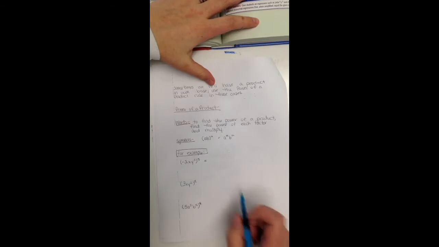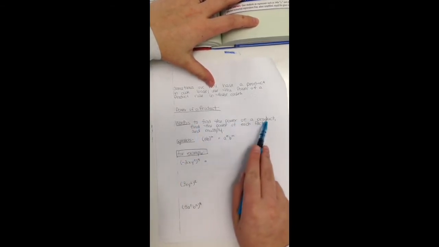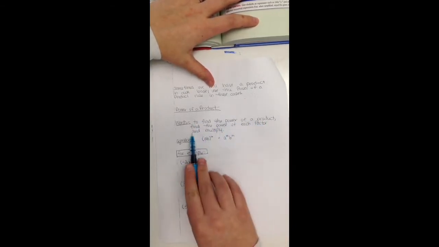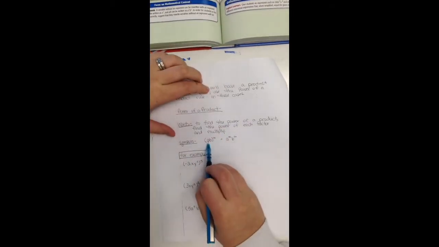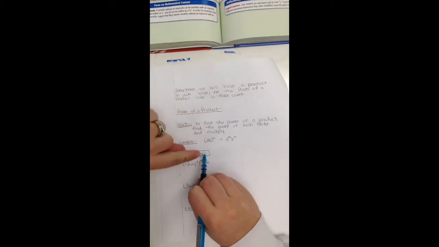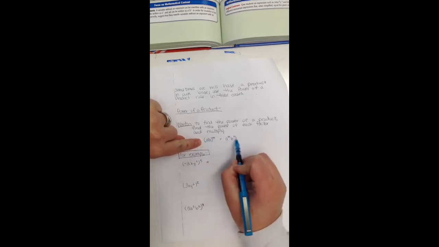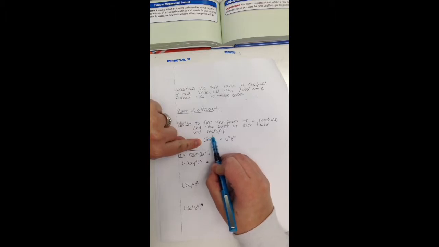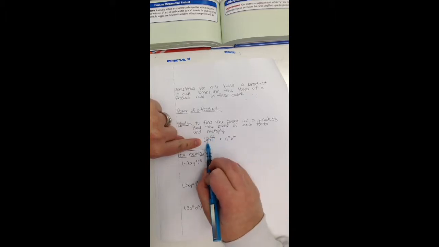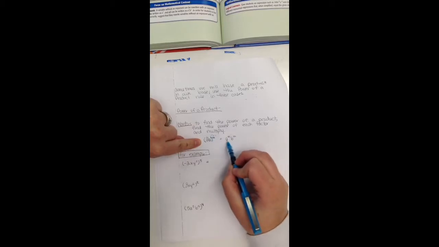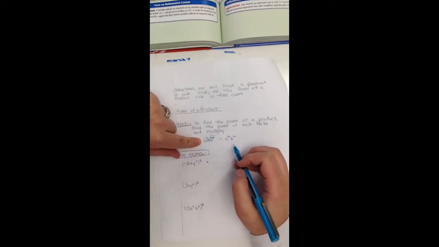Now, we might also see something called a power of a product. This is on page 403. The words state, to find the power of a product, find the power of each factor and multiply. So, if I have two numbers or two variables to the same exponent, so see how the exponent is outside the parentheses, I just distribute that exponent to each piece and leave it like that. So ab to the mth power is actually just a to the mth power, b to the mth power.